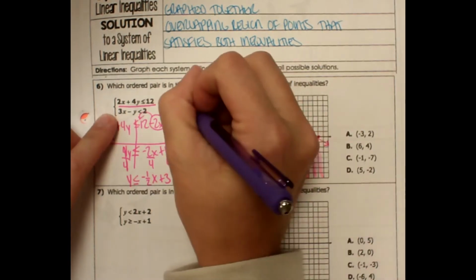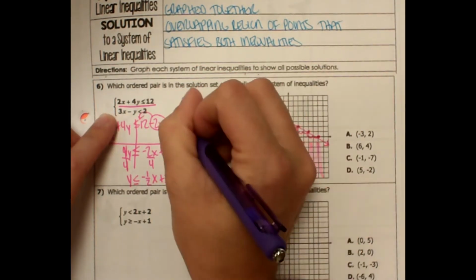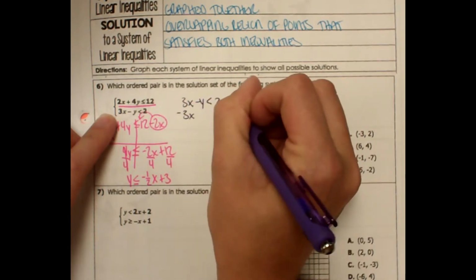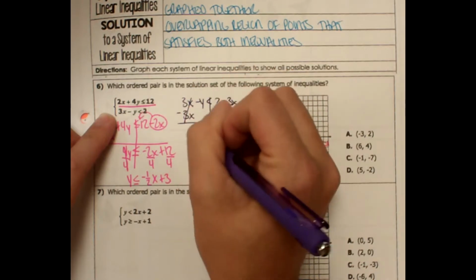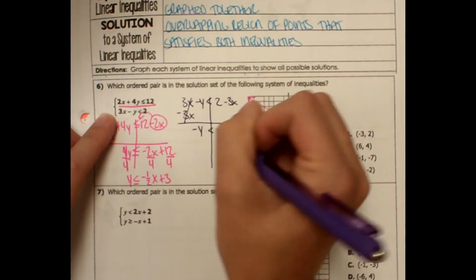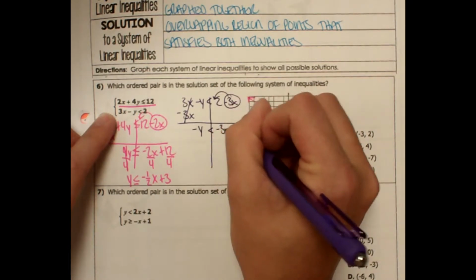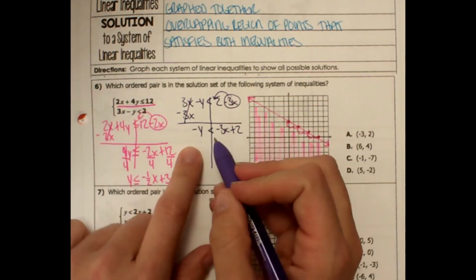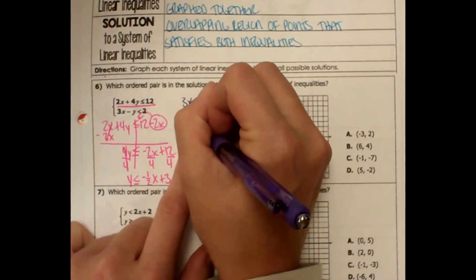So then we have 3x minus y is less than 2. I'm going to subtract 3x from both sides, bring down my negative y, bring down my sign, rearrange so it's negative 3x plus 2. Keep in mind, this one's kind of tricky because it's not a negative y, it's a negative 1y.